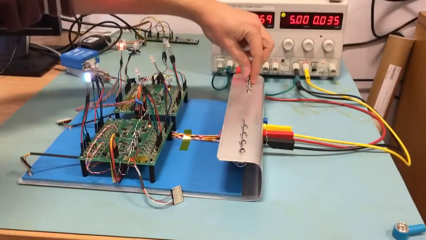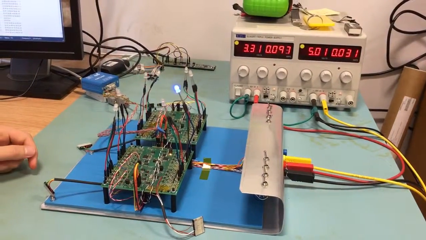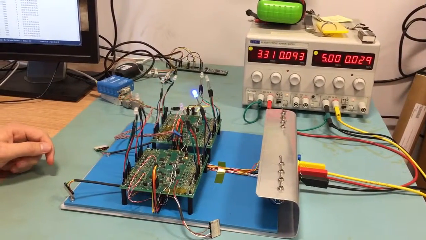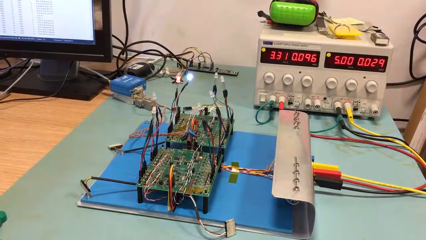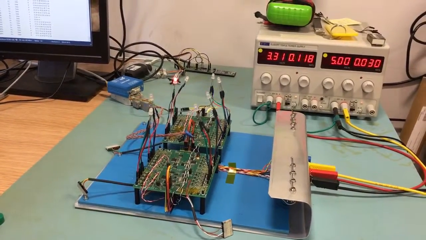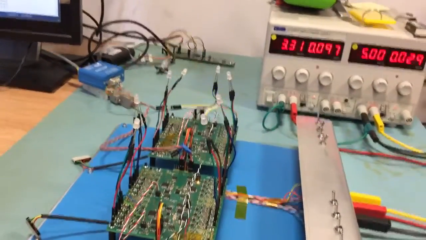All right, so if we physically kill the power to this one and to this one, yeah, okay, killed the wrong protein there. That's okay. We'll still see them come back alive again. We're just waiting for the green one to show up now.